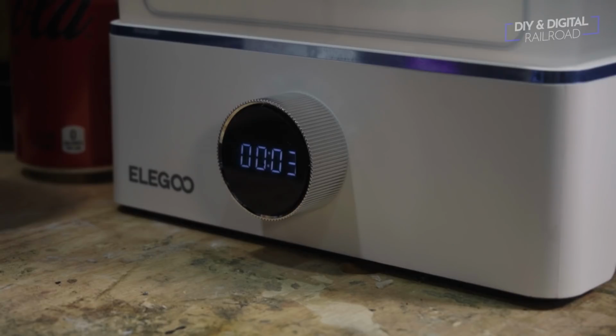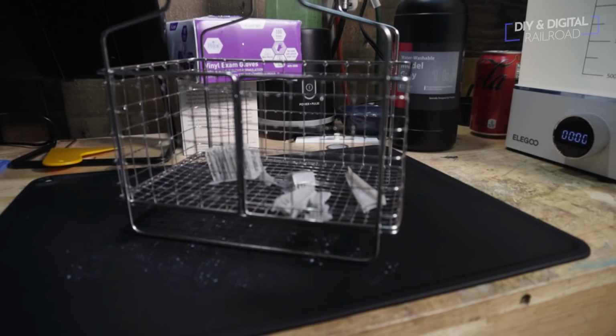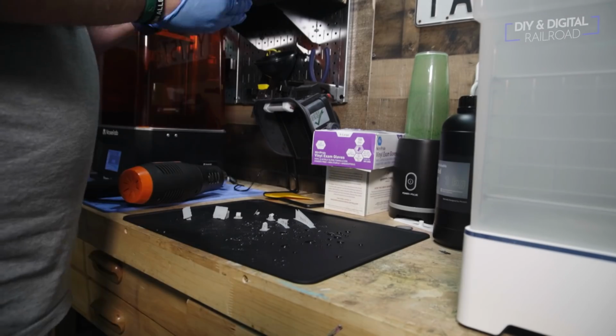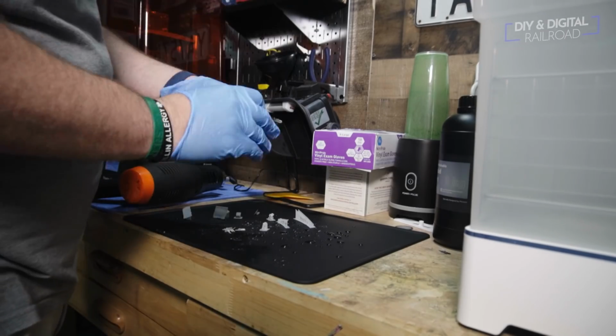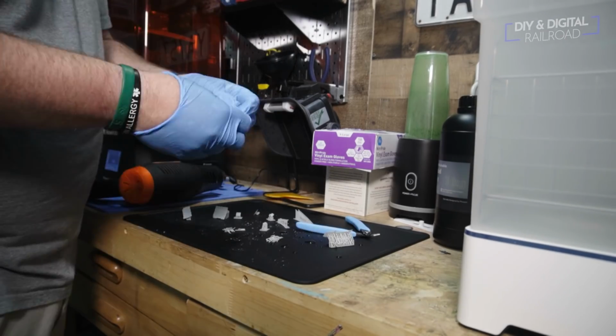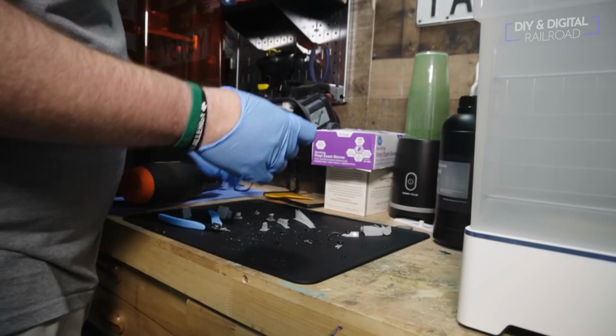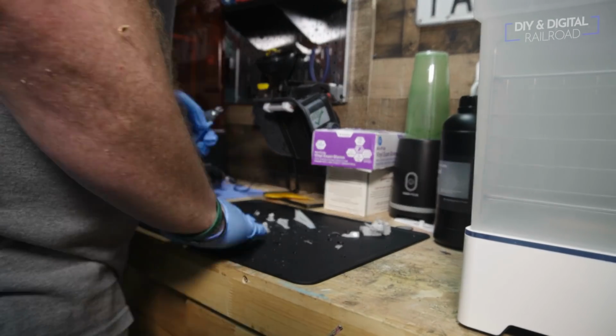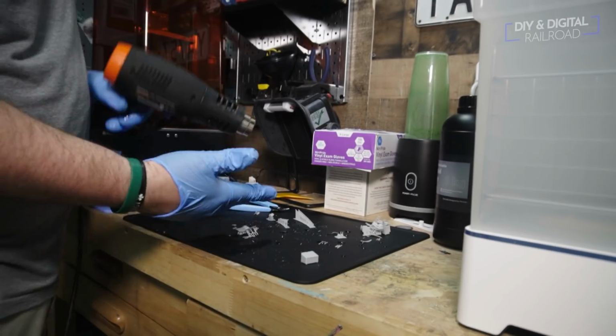So once that was complete, I was able to take those out and let them dry, and then I could start cutting off supports. For some of them I cut off the supports, and some of them I left on, like the gutters and things, that's really small parts. I left the supports on because it would be very difficult to get them off in this state, and they needed to be cured out.